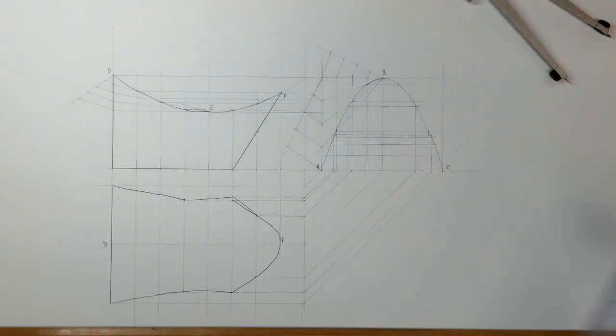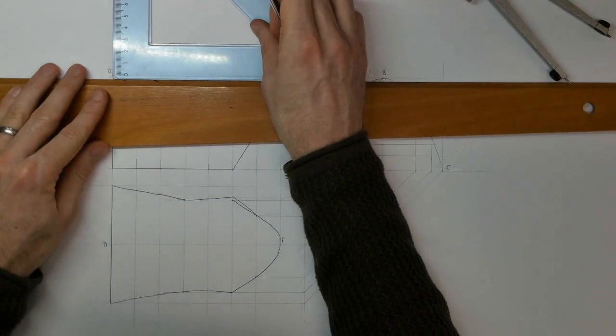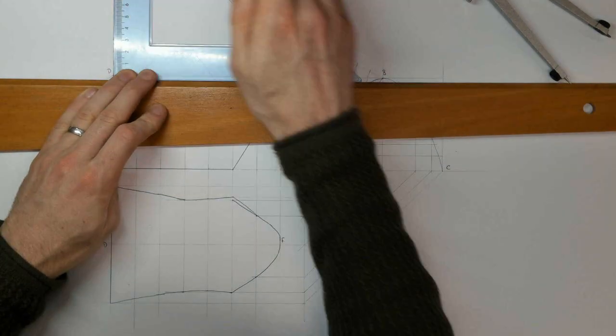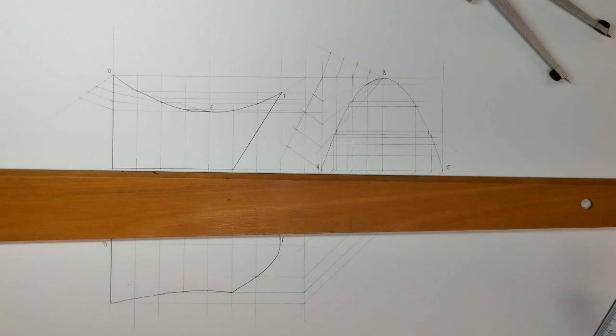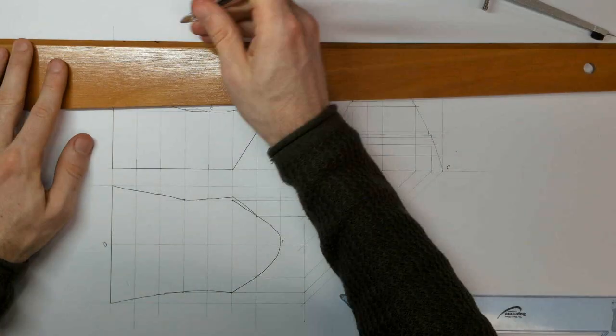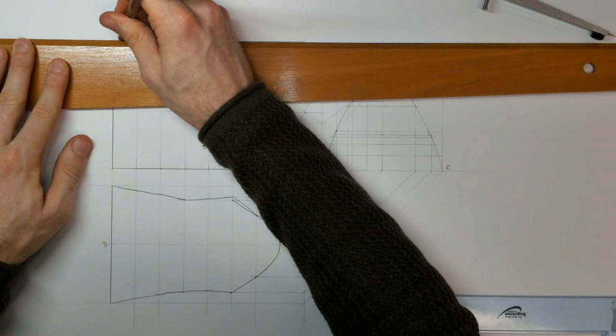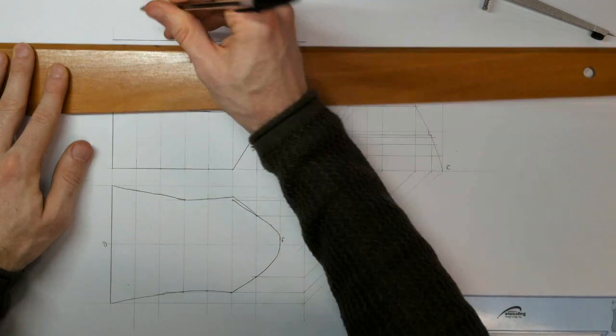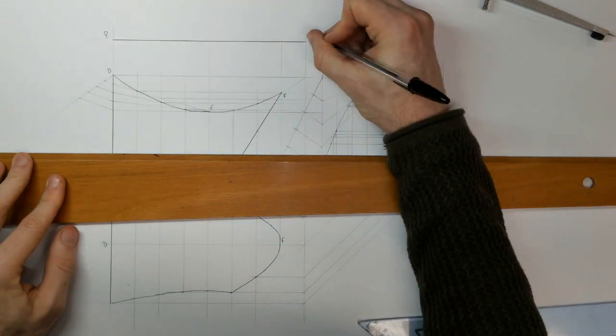Let's first off draw line PQ. Okay, it's up 30 there. PQ.